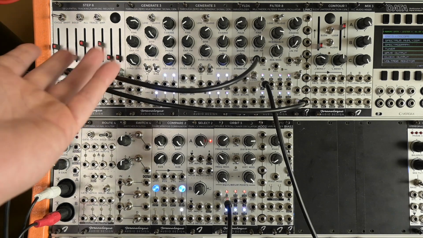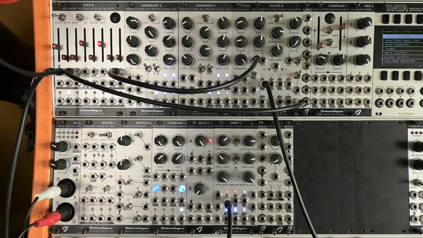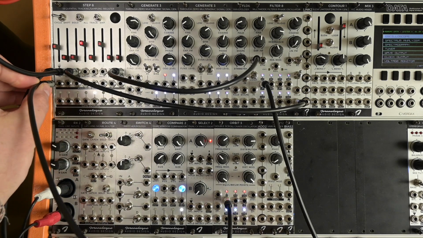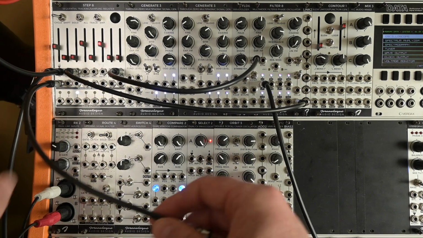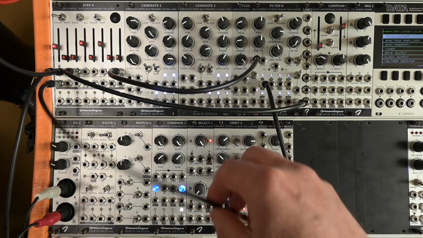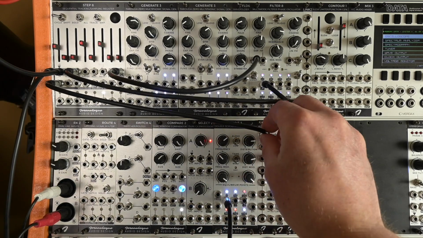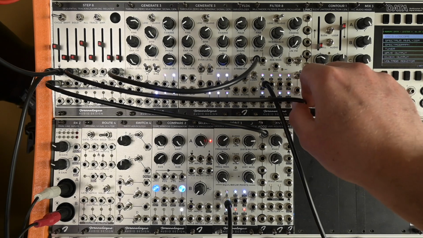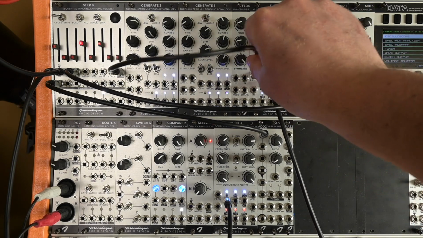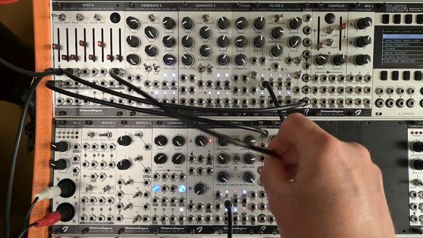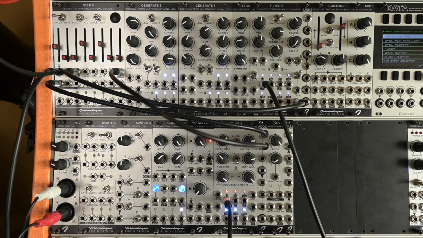For example, this here doesn't sound completely random anymore. So let's extract this first voltage here and let's send it to add 2. Let's also send this one here, the scan output, to add 2.